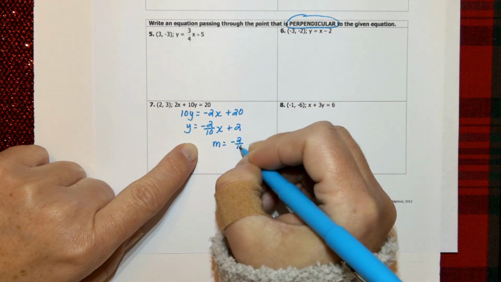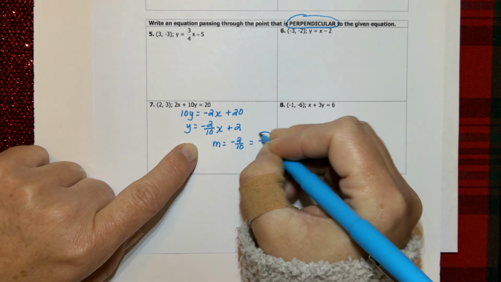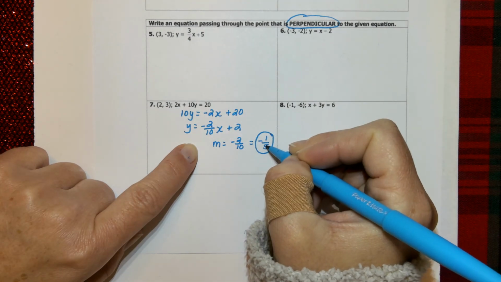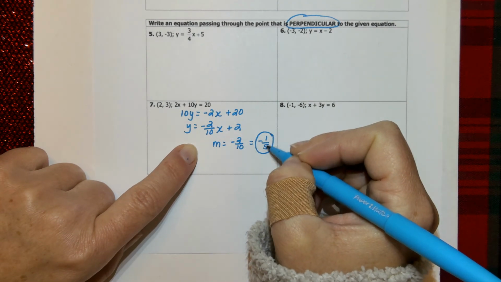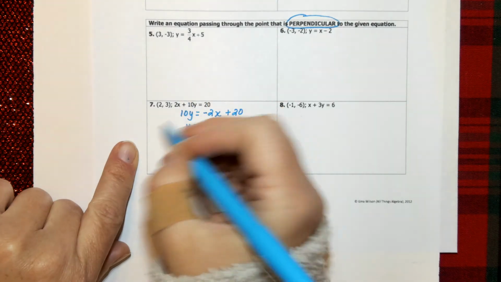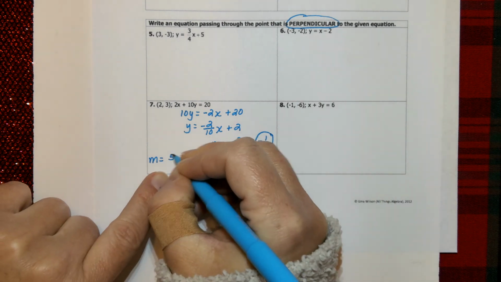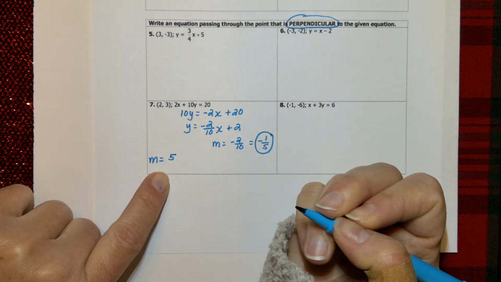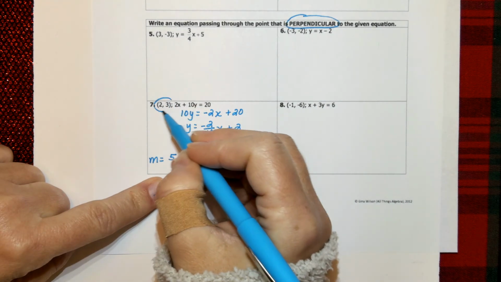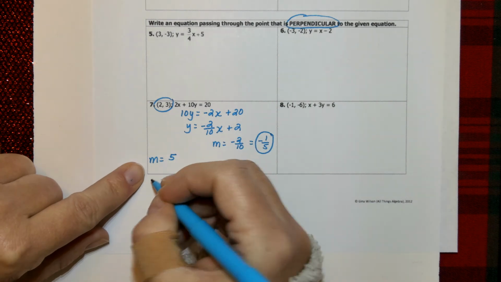And you know what? You really should fix that slope, because the slope is negative 2 over 10. That's really negative 1/5. Let's keep it clean, right? Let's keep it in smallest terms. So this slope is negative 1/5, but I want perpendicular. So I need to flip this over, and instead of negative, I'll make it positive. So the slope I'm going to use is positive 5, which is 5 over 1.